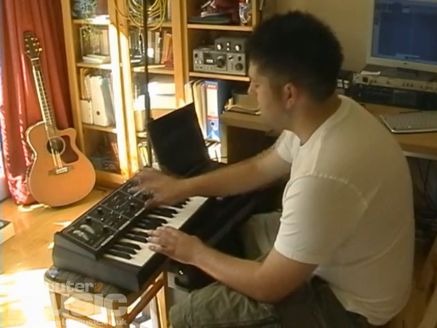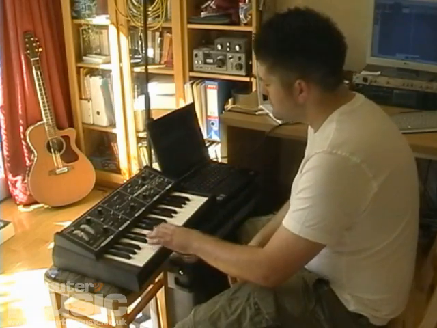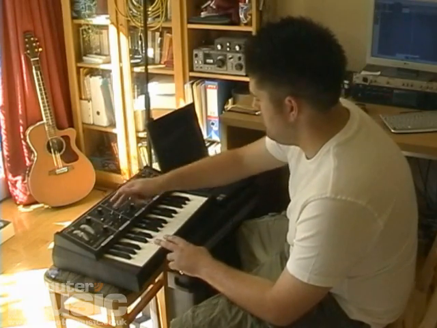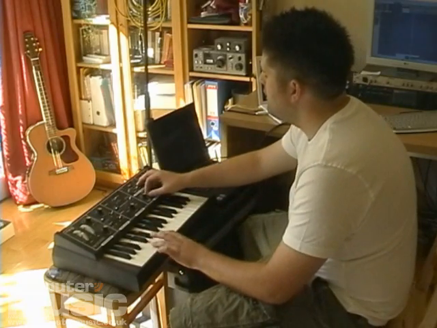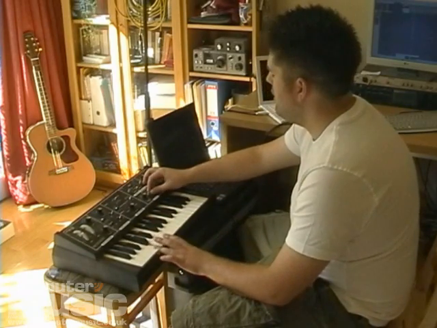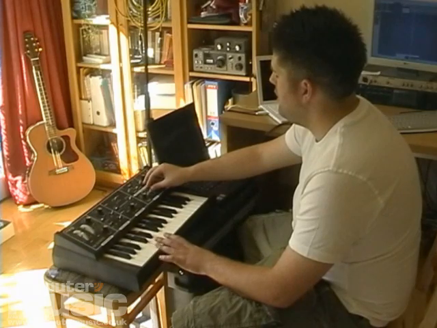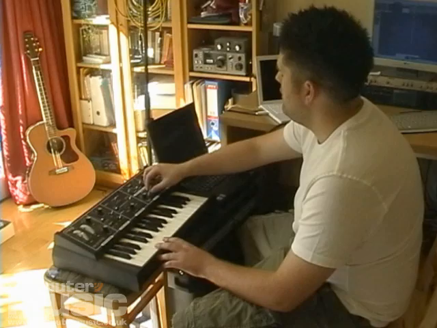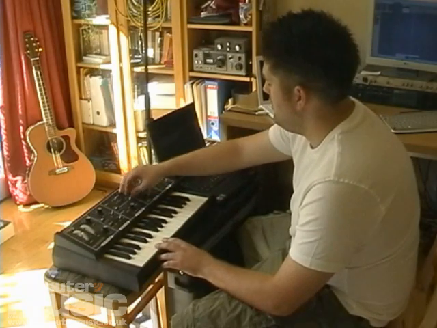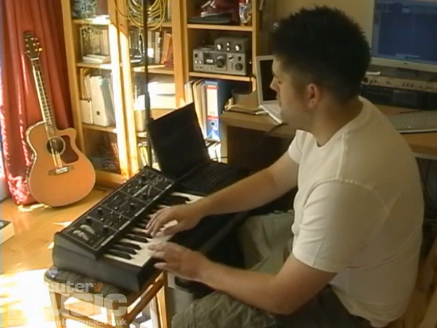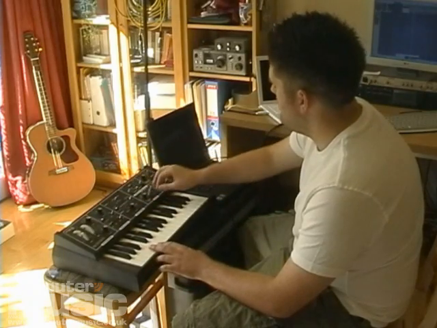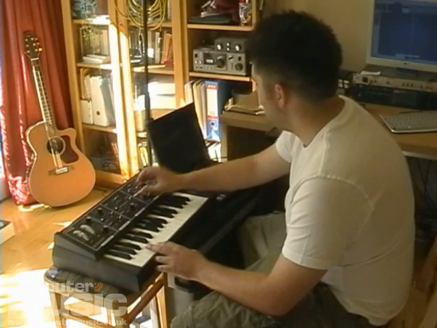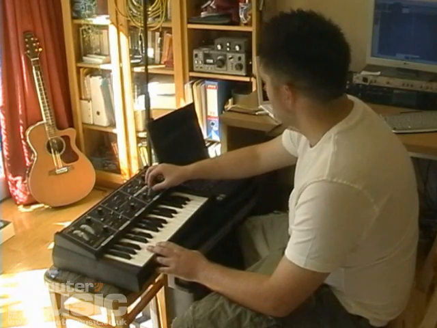I'm kind of getting like a straight square wave bass. Sounds like it's distorted.